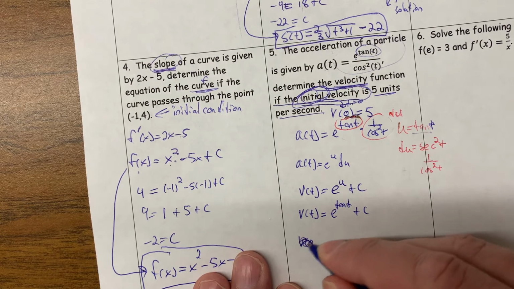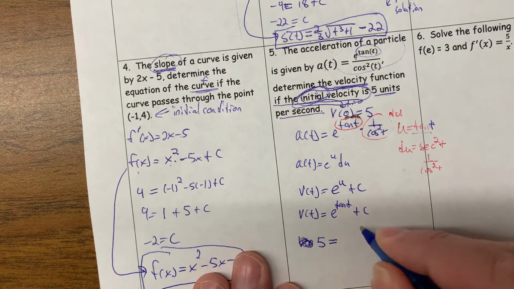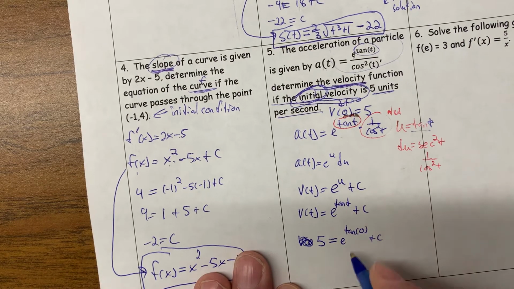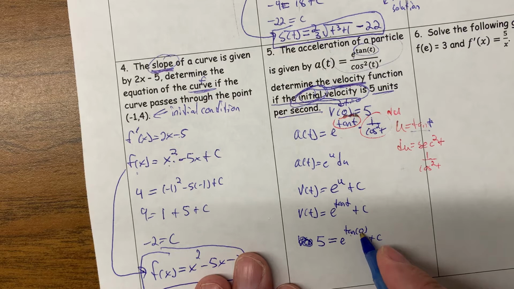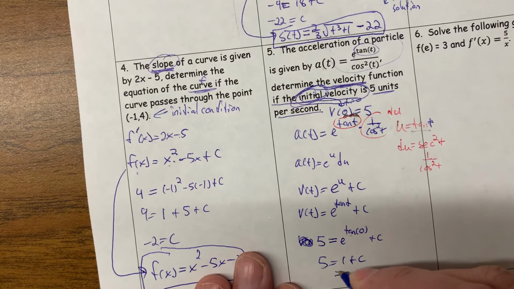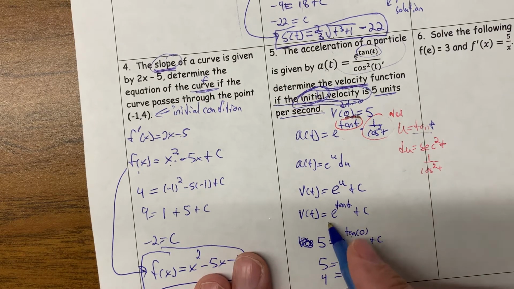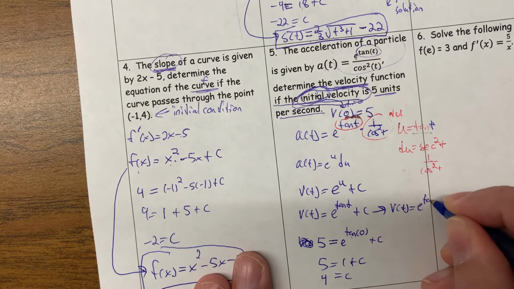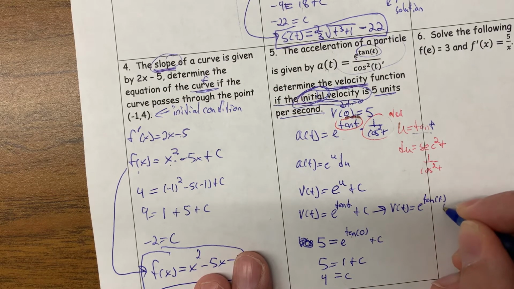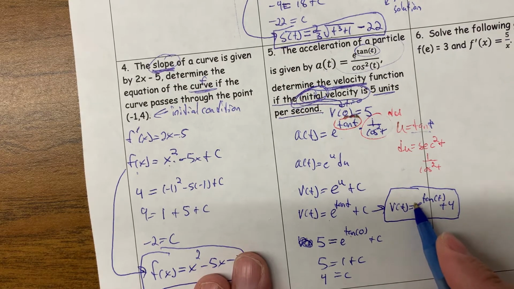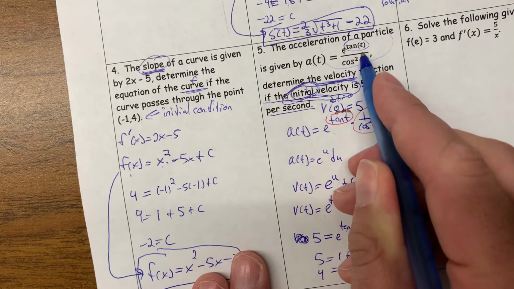So the velocity is going to be 5 when the time is 0. And tangent of 0 is 0. e to the 0 power is 1. And so 5 equals 1 plus c. So c is 4. And we can plug that back in. So v of t equals e to the tangent of t plus 4. That will give us a derivative, an acceleration that matches this.